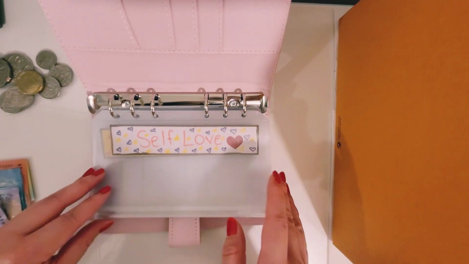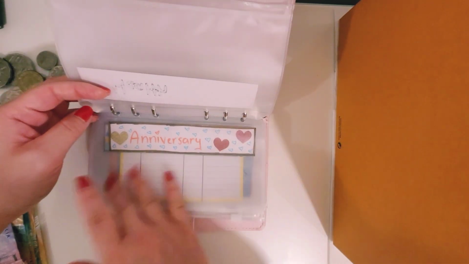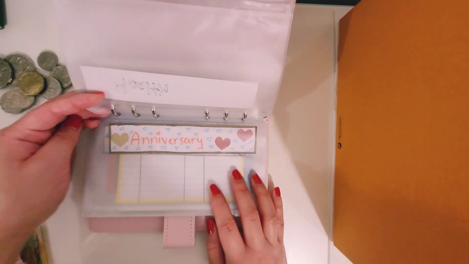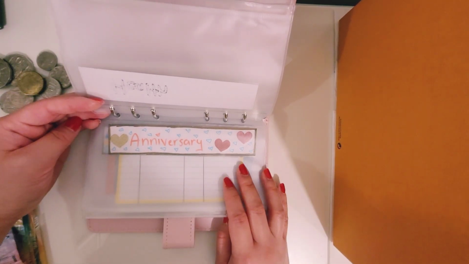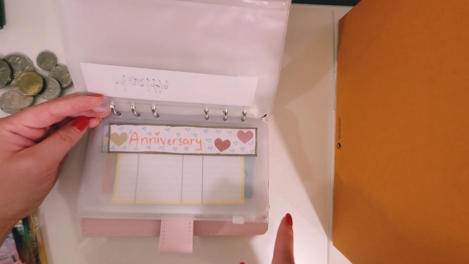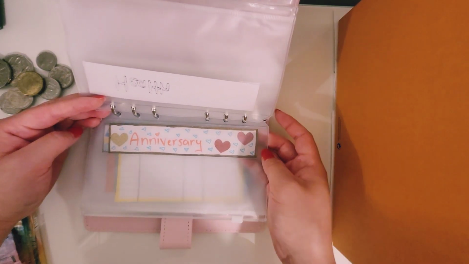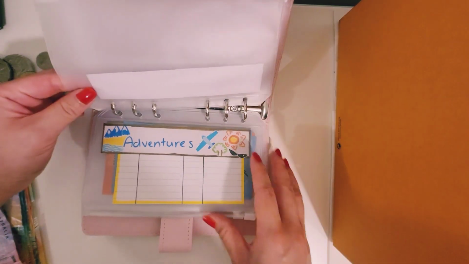Self-love I've got in this envelope. I've also got health. Anniversary we won't need to do, because I mentioned in my other video that I've already got my expenses covered for this, and you guys will see a video this coming week in regards to what we did for our anniversary and some other fun weekend vlog things.